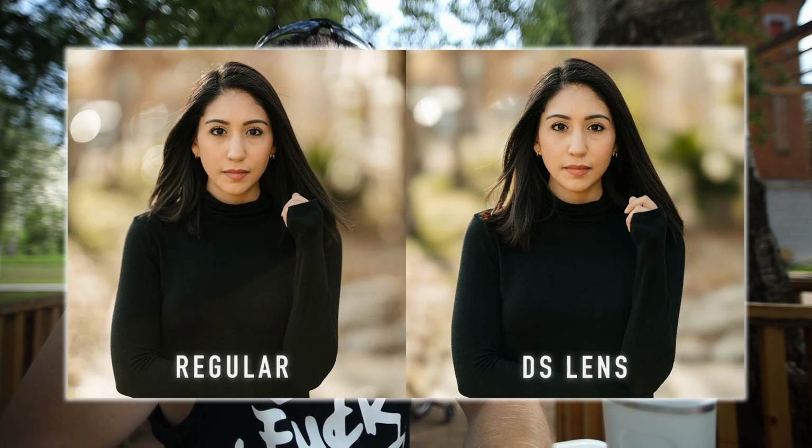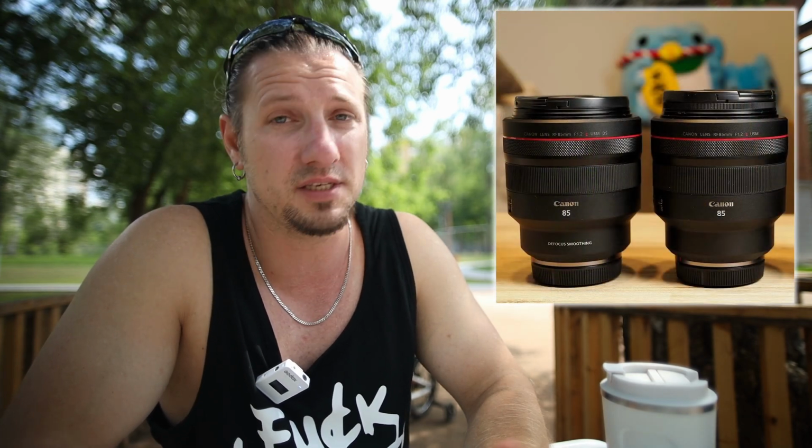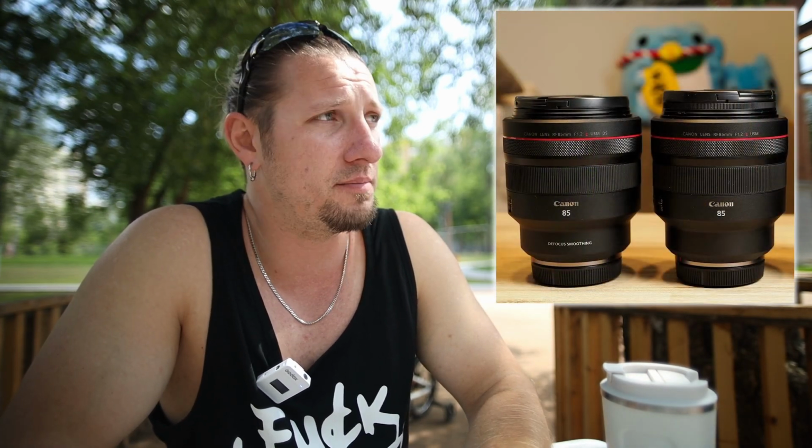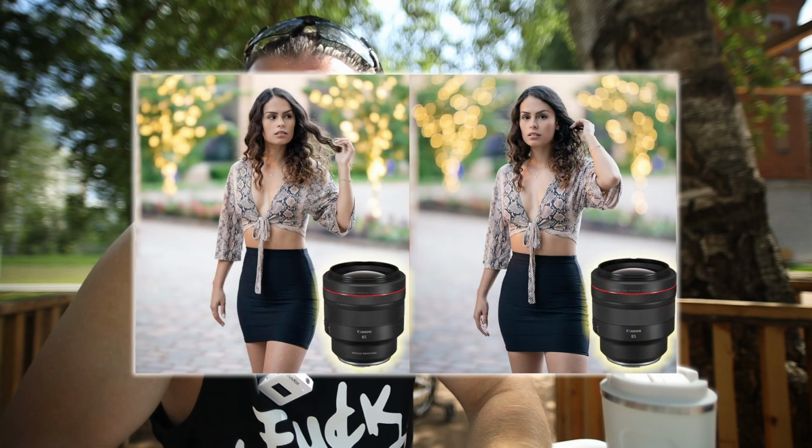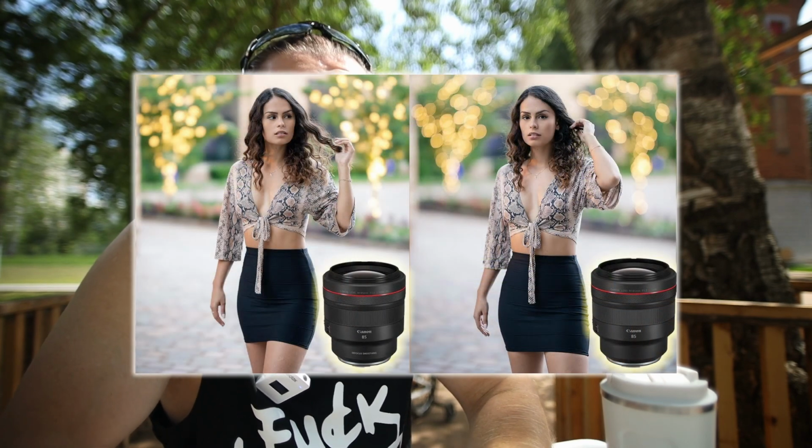One of them gives a little bit smoother bokeh, but both of them are 85mm and both are f1.2, with the same aperture, the same f-stop, and the same focal length. So with the same overall characteristics, they give a little bit different bokeh. The defocus smoothing gives smoother bokeh, maybe not exactly bigger, but smoother. So it really depends on the optical design, independently from the f-stop.